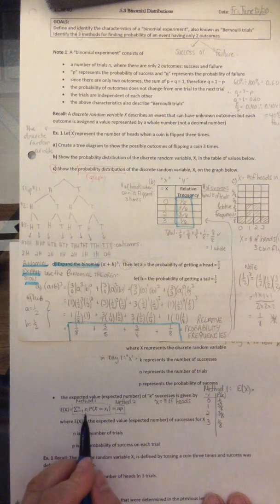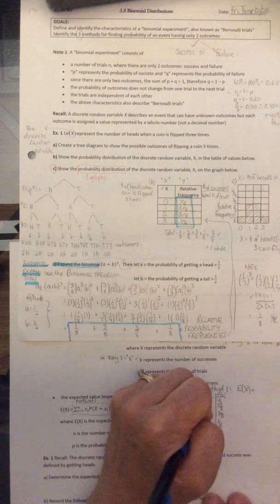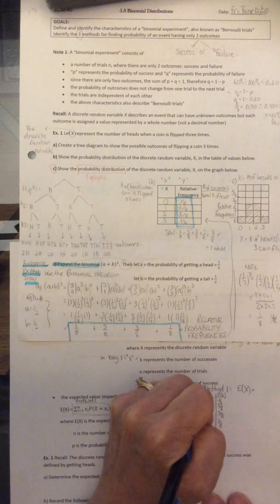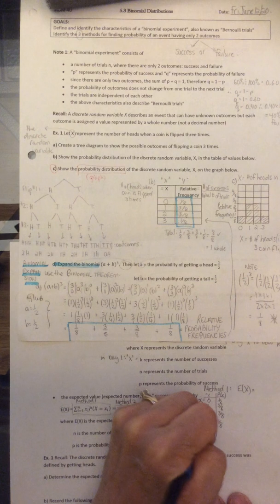And this is what it's saying. So take the value of little x. So this is x1, this is x2, this is x3, and this is x4.